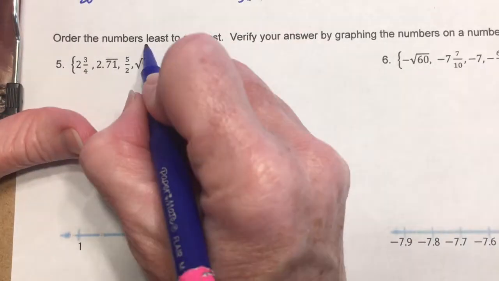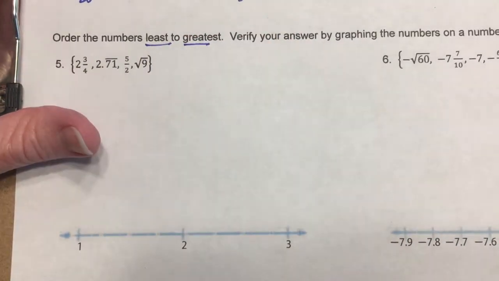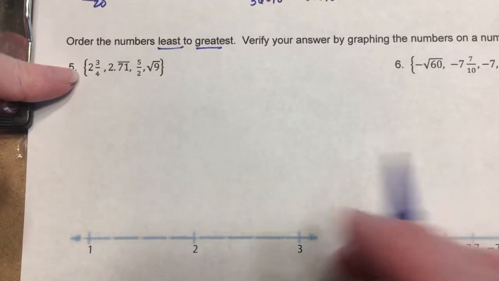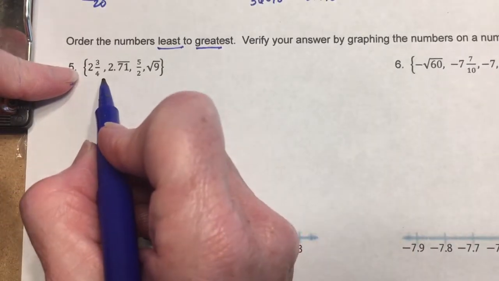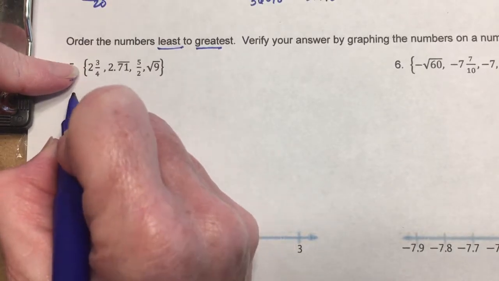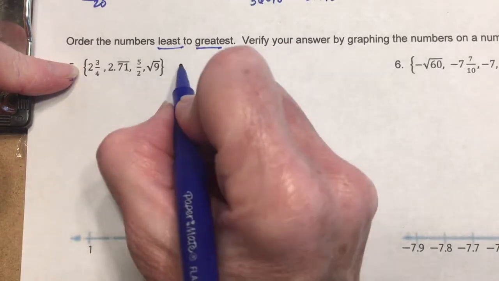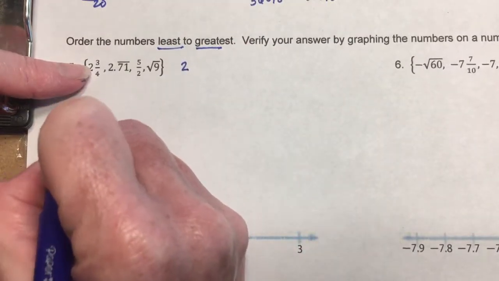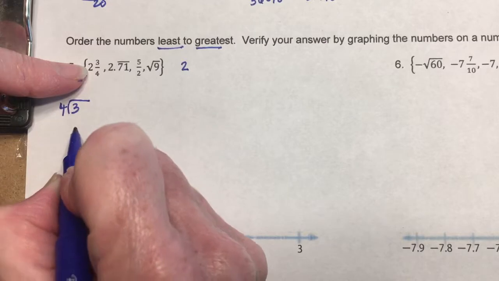Okay? All right. You'll also have to order numbers, least to greatest, or greatest to least. So just pay attention. These directions tell me least to greatest. So I'm going to be doing it that way. Again, I have to change everything to the same type of number. So I'm going to start by changing my 2 3/4 into a decimal or a percent. So I'm going to write the 2 down so I don't lose it, and then I'm going to change 3/4. So top in, bottom out.